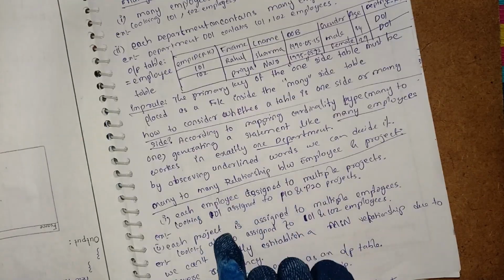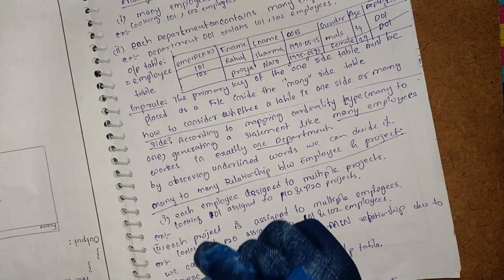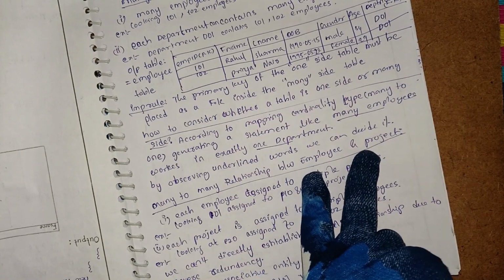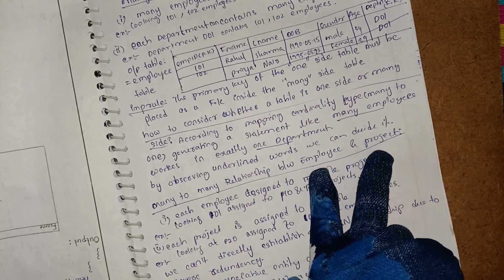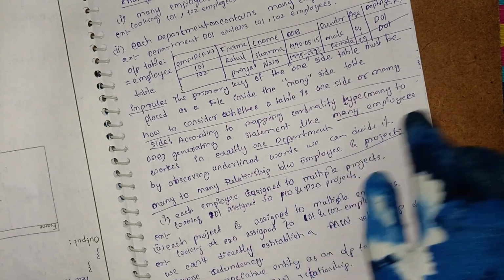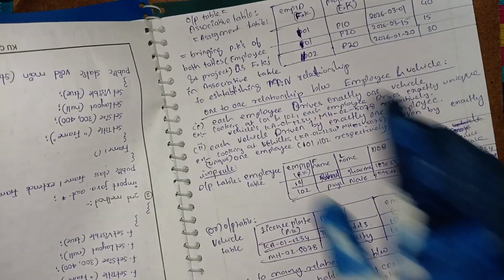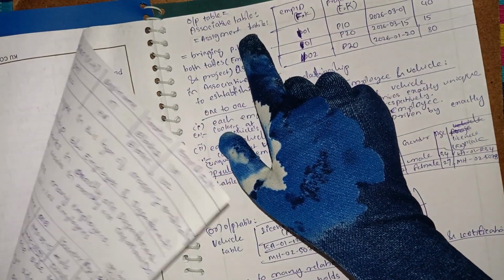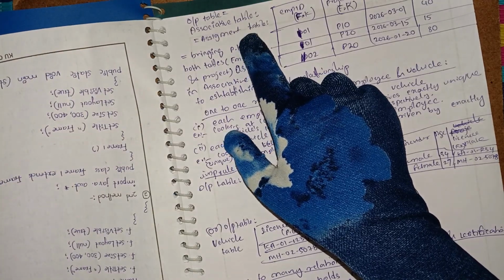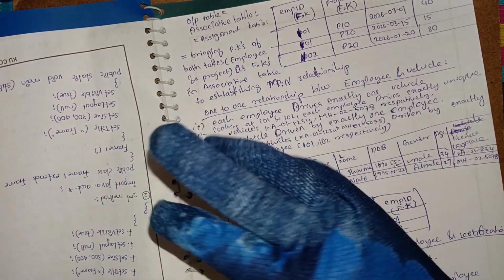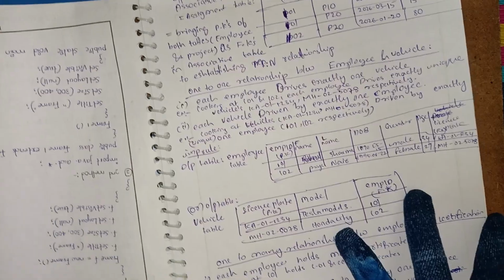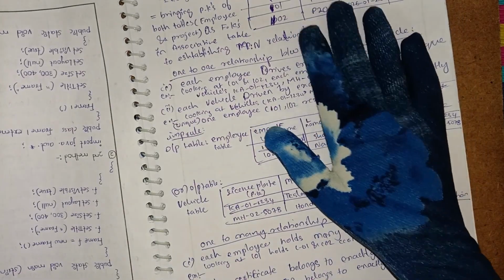In the many to many relationship we are using a separate table, not from these two tables, employee or project. We are using an associative table for generating the relationship between those two tables.